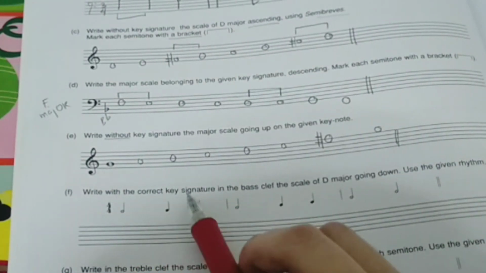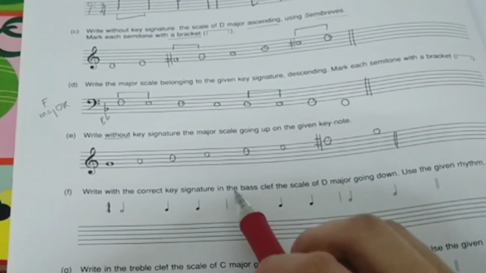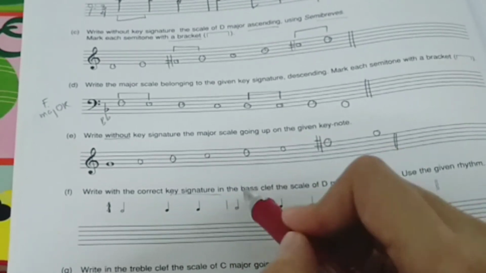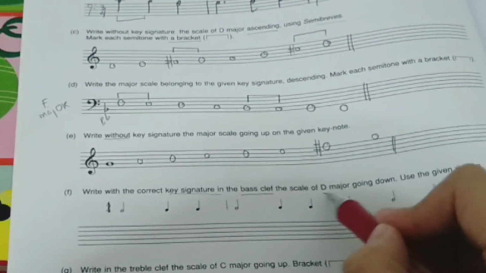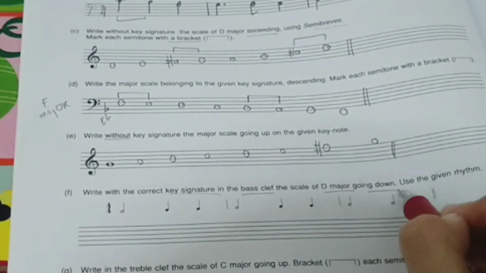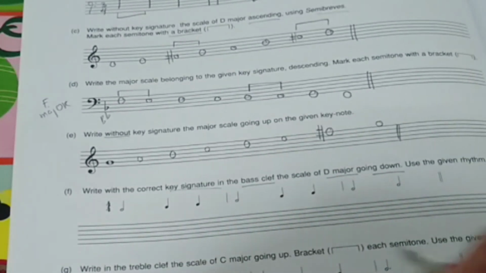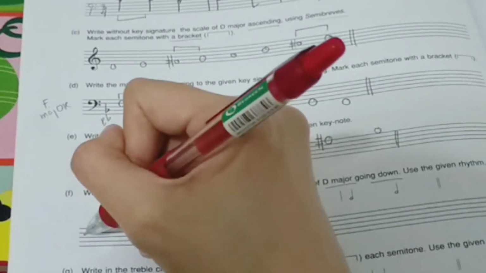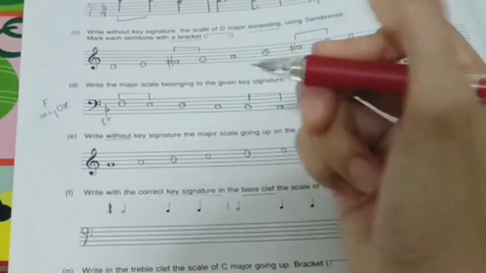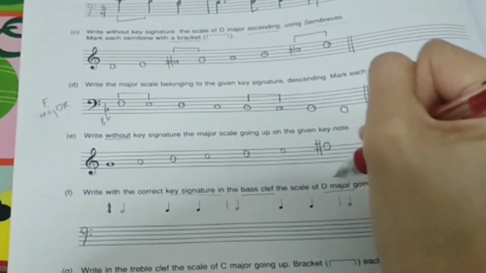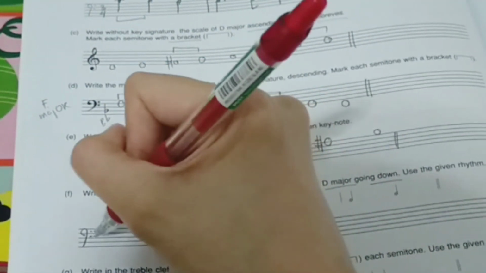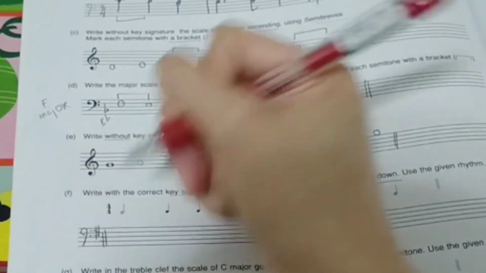Next question, write with the correct key signature in the bass clef, the scale of D major going down, descending, using the given rhythm. So first is the clef. This is bass clef. Key signature of D major, you have F sharp, C sharp.